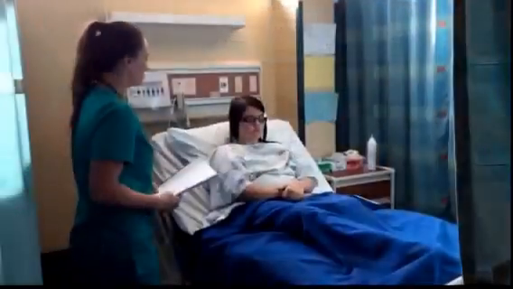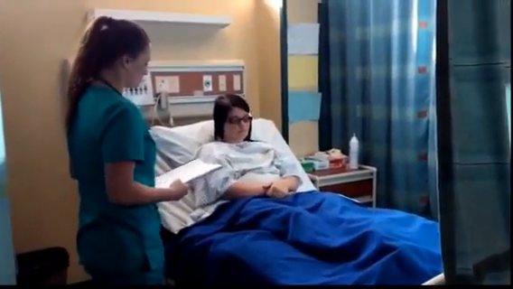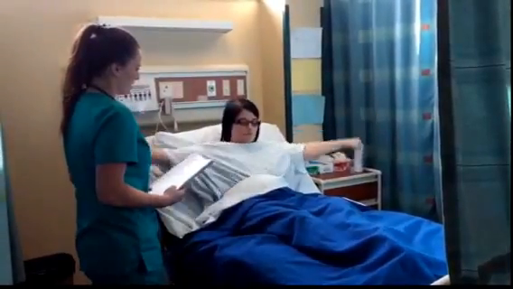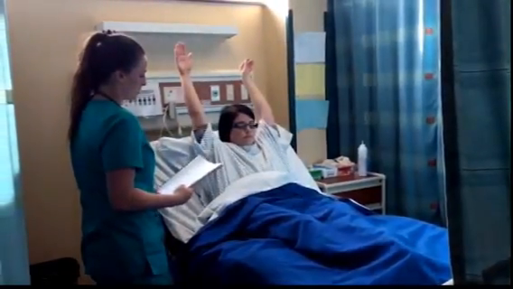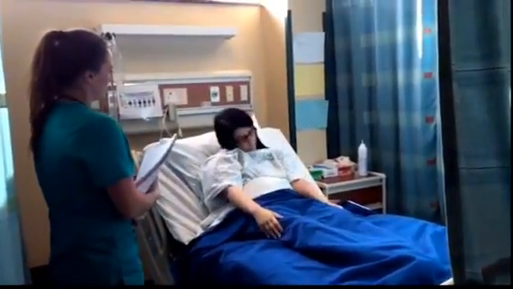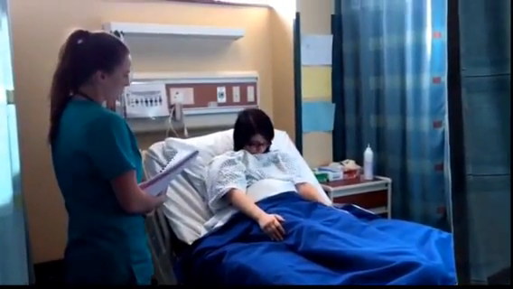Okay. Macie, we're going to do some range of motion. Can you move your arms in a circular motion for me? And reach up. And lastly, ending the assessment with range of motion exercises. Put your chin to your chest. Move each leg.